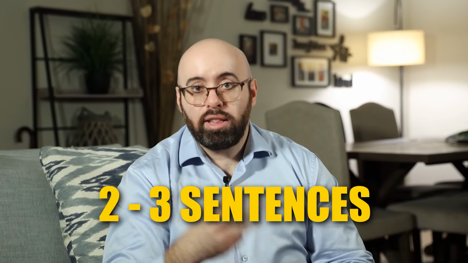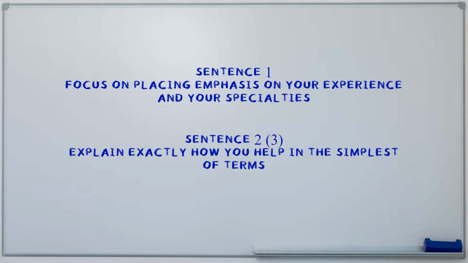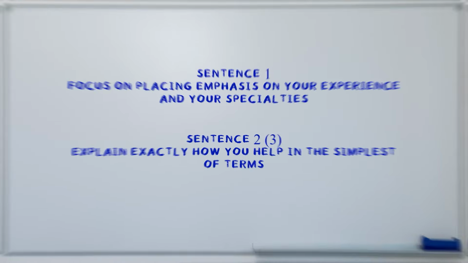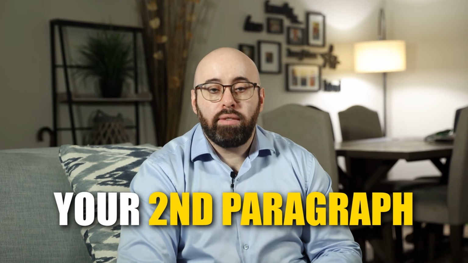For the second paragraph, all you need is about 2 to 3 sentences. The first sentence should focus on placing emphasis on your experience as well as what specialties you focus on, while the second and potentially third sentence would explain exactly how you help in the simplest of terms. Be mindful, please avoid using theories within your second paragraph. Your everyday client has no idea what theories are.